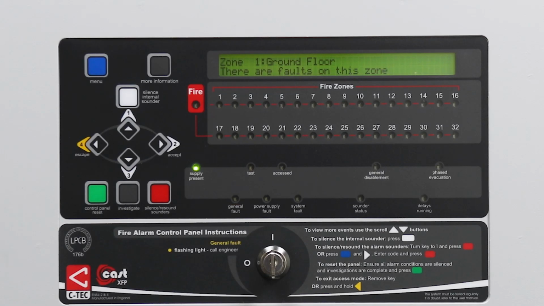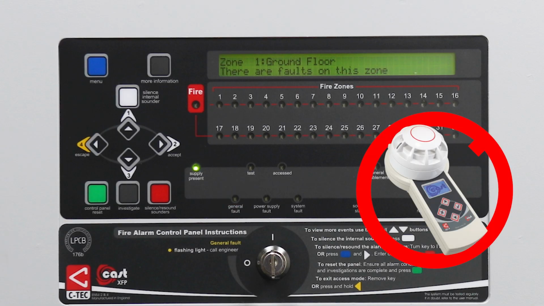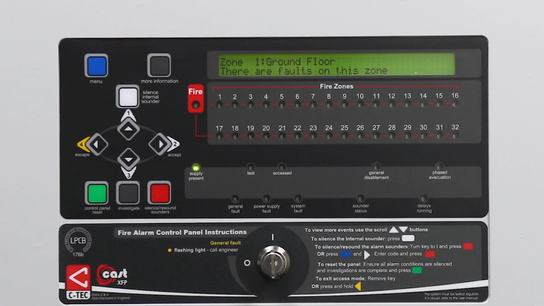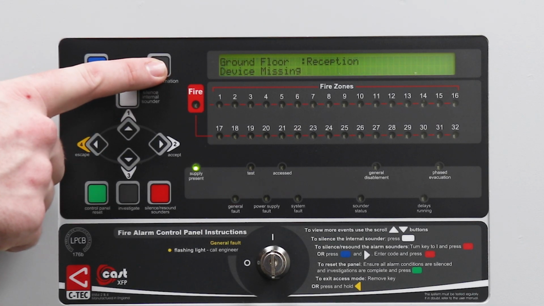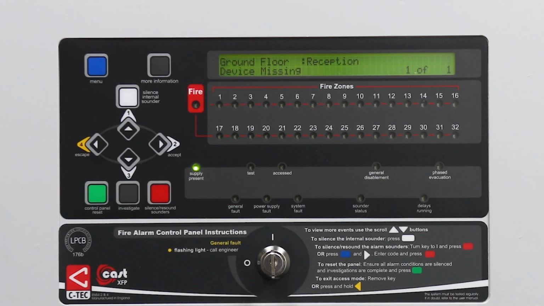If a device on an XFP CAST system is registering as faulty, you can easily replace it with a like-for-like device of the same type without having to use a handheld programmer. On the panel's display, you will see the fault message telling you on which zone the fault is located, and by pressing more information twice, you will see the device name and address.